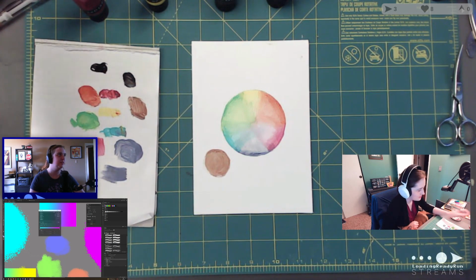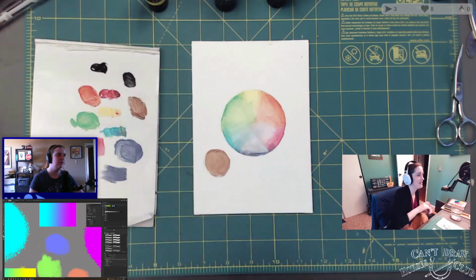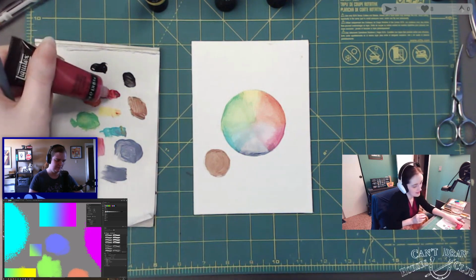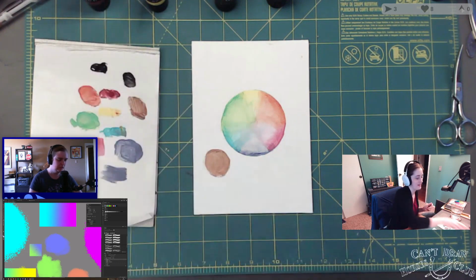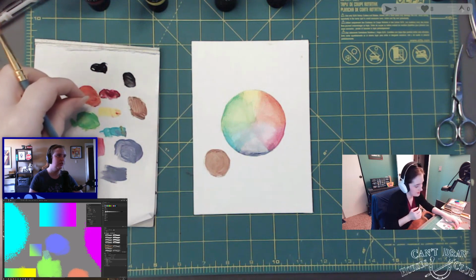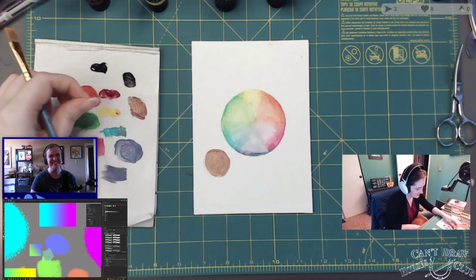Oh, way too much black. I'm blending. The Mars Black is very strong. Oh no, there's cat hair in my paint. Gross. Oh no.